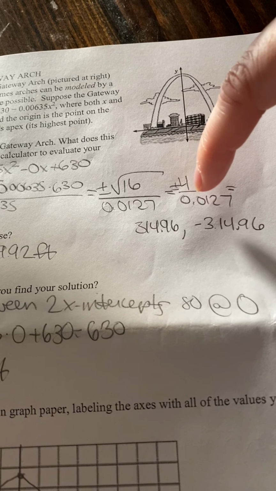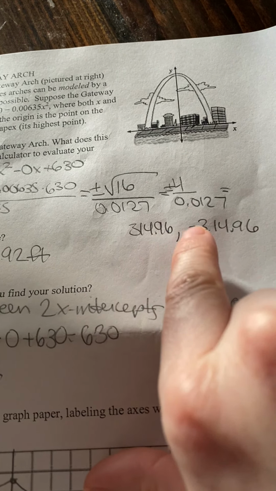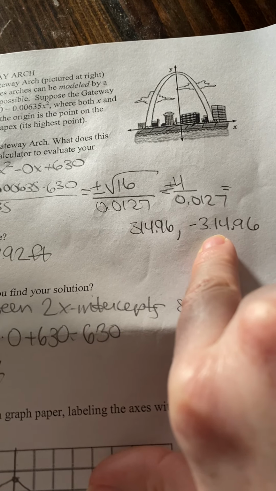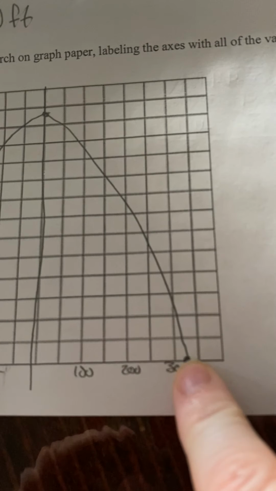So I did 4 over 0.0127, and I got that. And then when I did negative 4 over that, that's what I get. So what that tells me is if I were graphing this, which they tell us to do down here, I'm graphing at negative 300, almost 15, and positive 315.